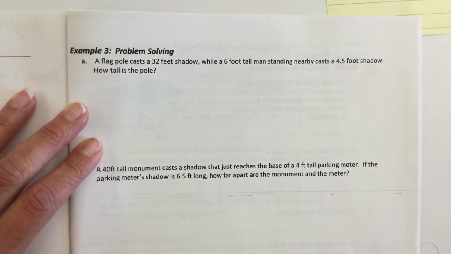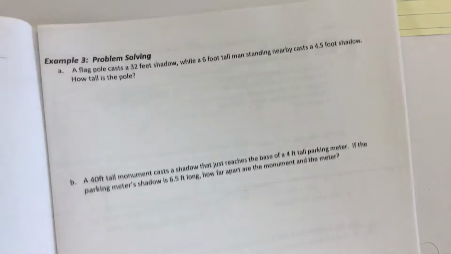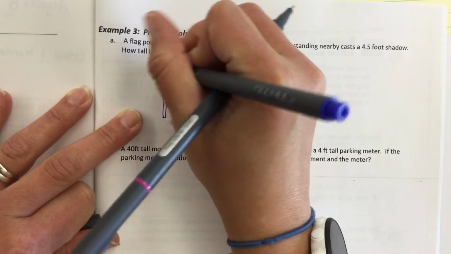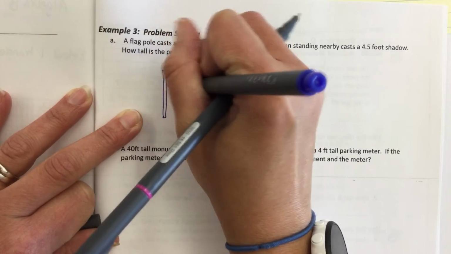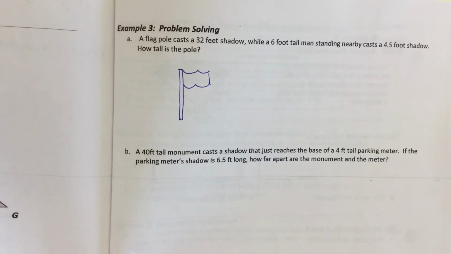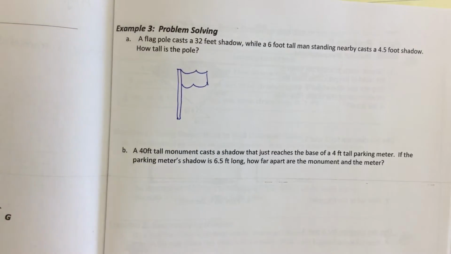So it says a flagpole casts a 32-foot shadow. Okay, so we've got a flagpole. Okay, and you guys like that, don't you? It's beautiful. Okay.